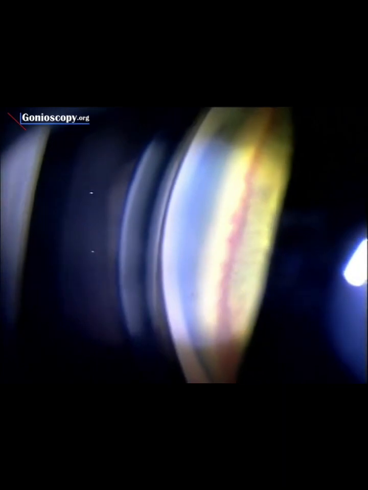On gonioscopy, one can see this lush network of vessels in the angle. Again, this goes 360 degrees. Here inferiorly, we see this hypopyon that is much better than it was a few weeks ago. We can also see synechia that are developing in this area.